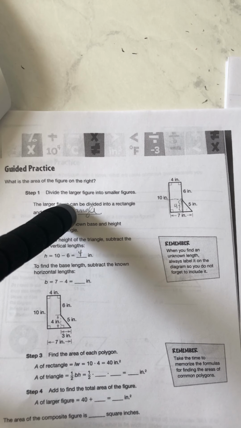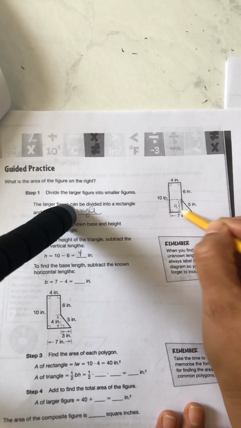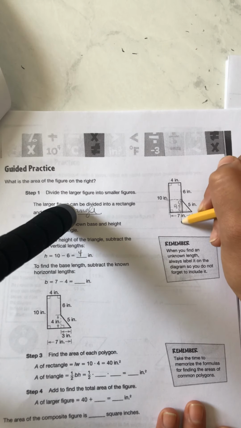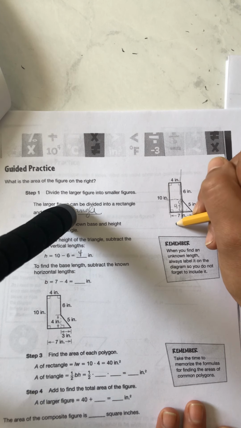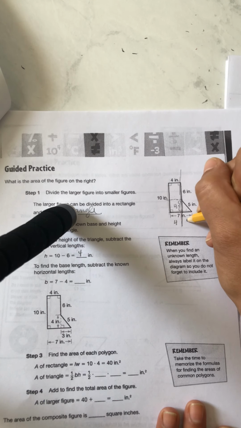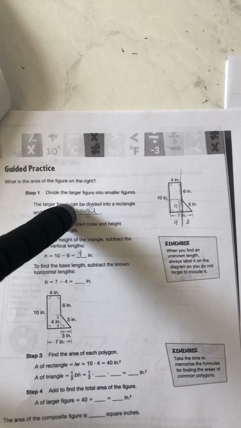Find the base length, subtract the known horizontal lengths. So if I know this whole thing right here is 7, but because this is a rectangle, it cuts off right here. So I know that this is 4, which makes this part over here 3. 7 minus 4 equals 3.